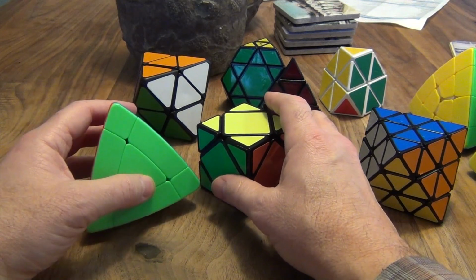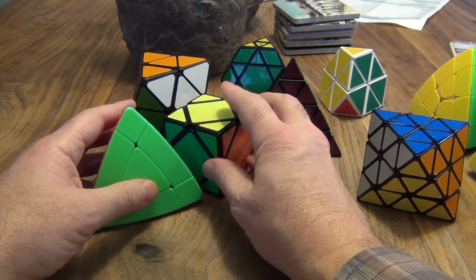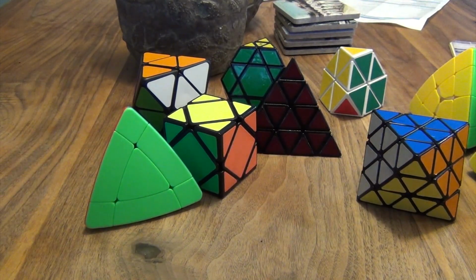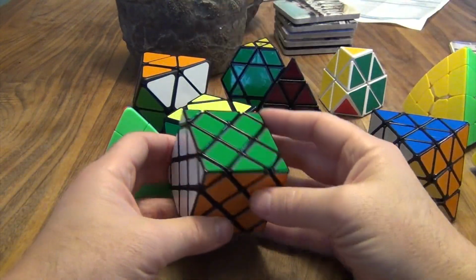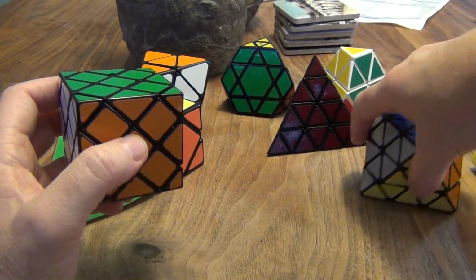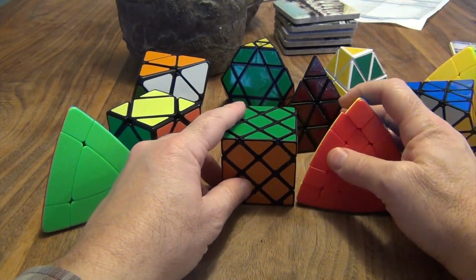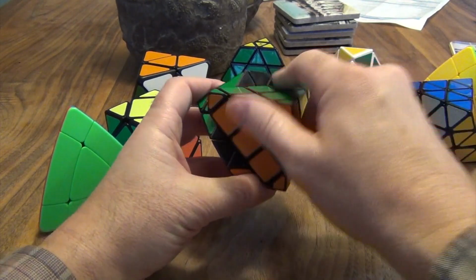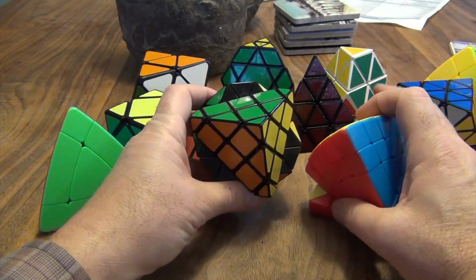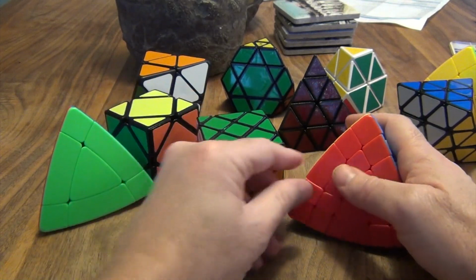So if the cube is a derivation of the Jing's pyraminx, then I would also have to say that the master's cube is simply a derivation of this guy over here. Now, why is that important? Well, we can certainly match piece for piece everything that you see here, which we'll get to in a little bit. But if I'm going to say that this is a derivation of this, how is that helpful?